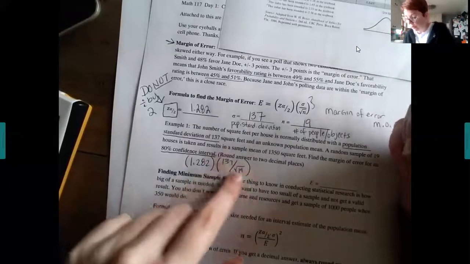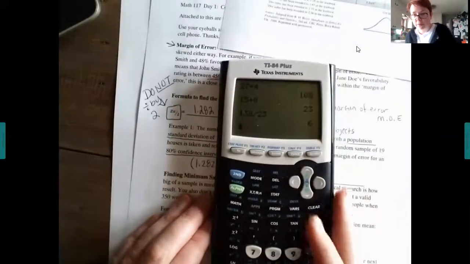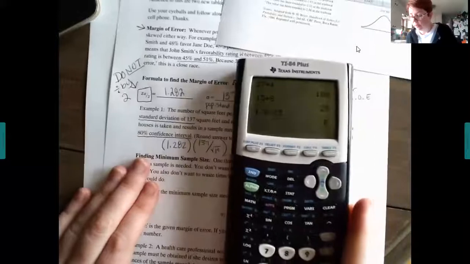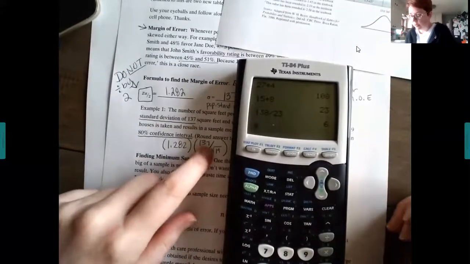Again, you can try to do this in your calculator at once, but I just recommend getting this first and just work backwards, right? Get this first and then multiply it by that, because otherwise you're going to have to use a lot of parentheses, which is fine. But if we do this, we get that answer.